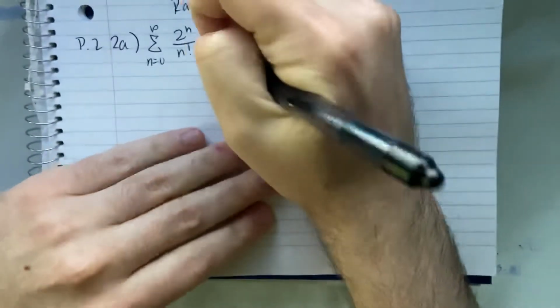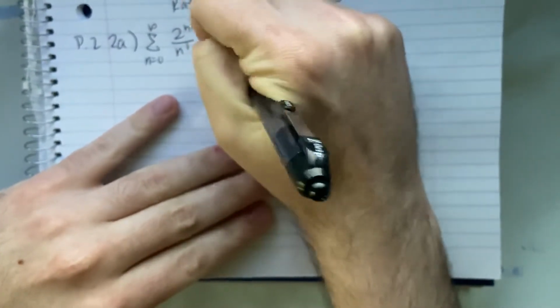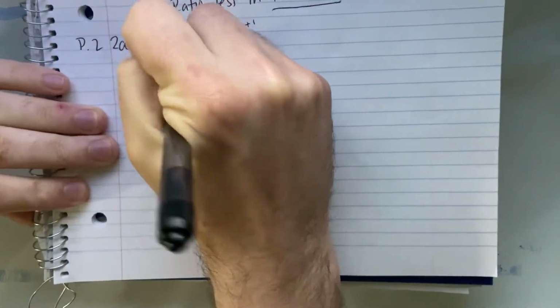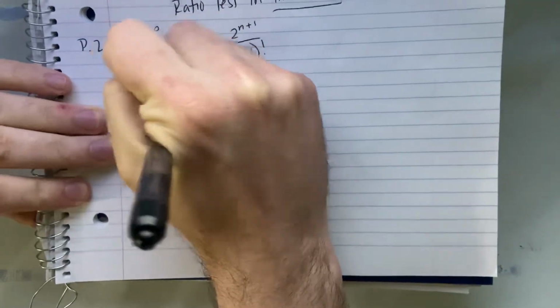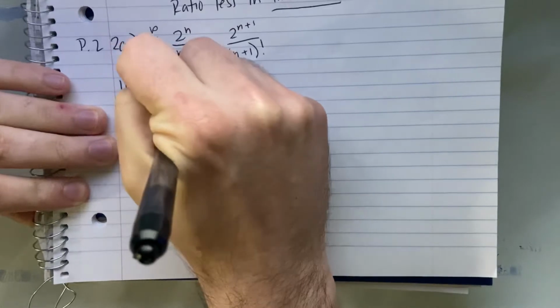What's the n plus 1 term? It would be 2 to the n plus 1 over n plus 1 factorial. And I have to divide these two things and take the limit. So the limit as n goes to infinity of 2 to the n plus 1 over n plus 1 factorial divided by 2 to the n over n factorial.